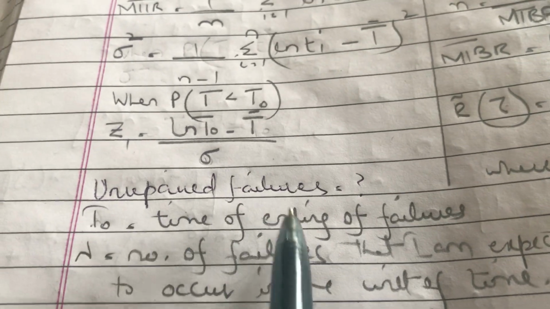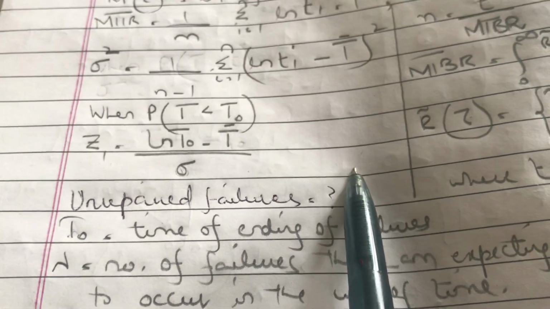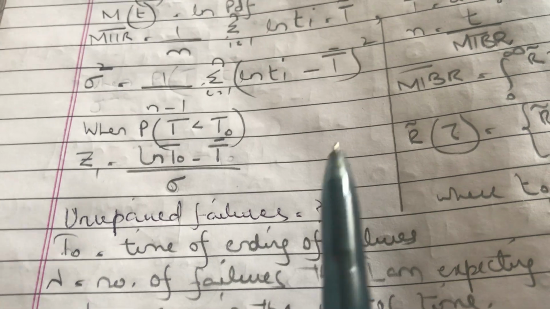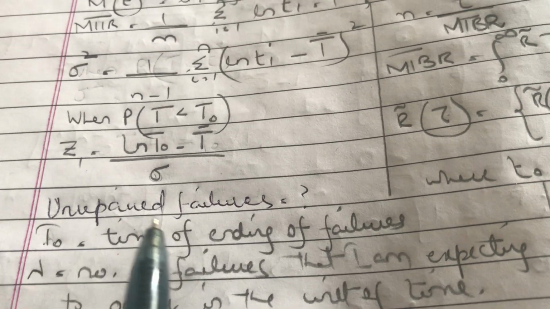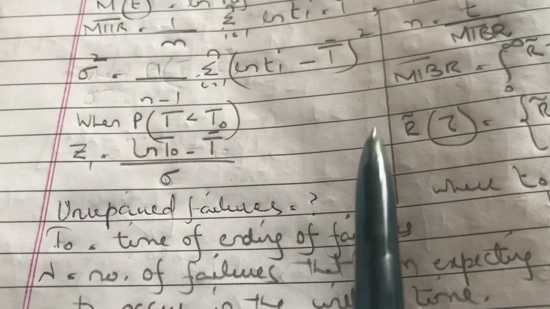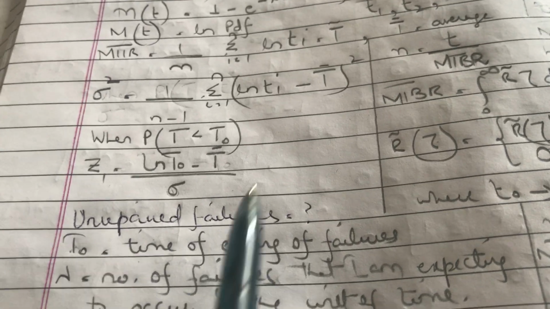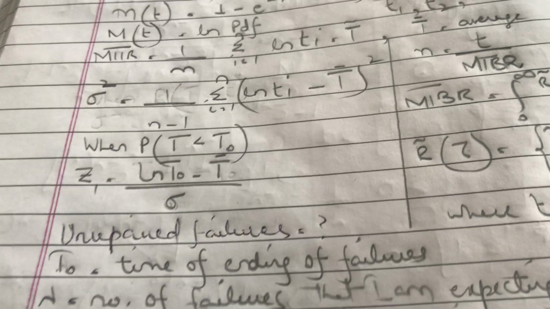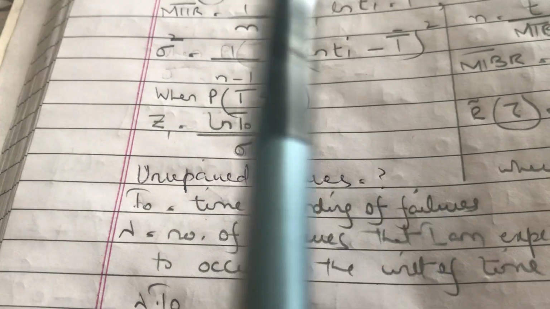So T0 is the time when it fails, the ending time of that failure. So T0 is basically the time of ending. When the component has completely failed, that time is measured and represented as T0, the time of ending of failures. All the failures, that is why we have written failures, because all the failures have been done.